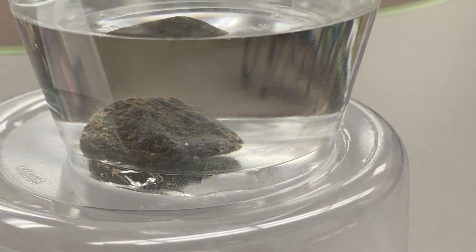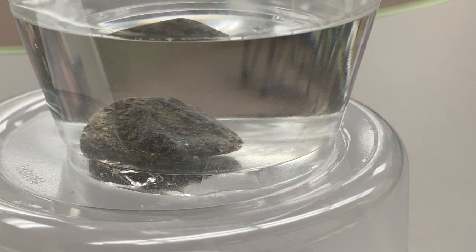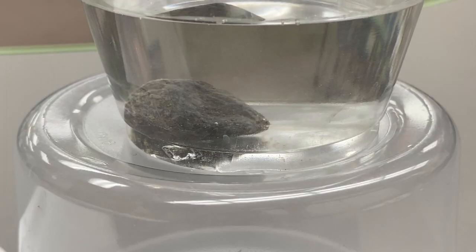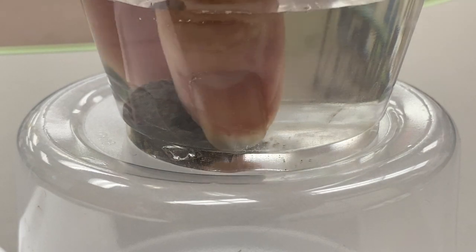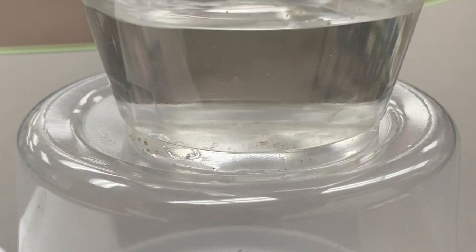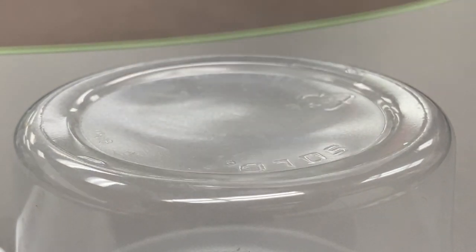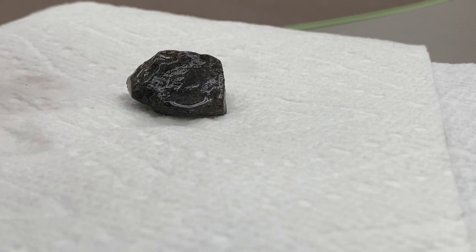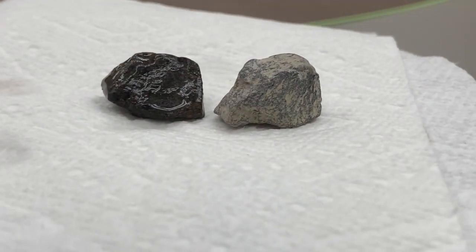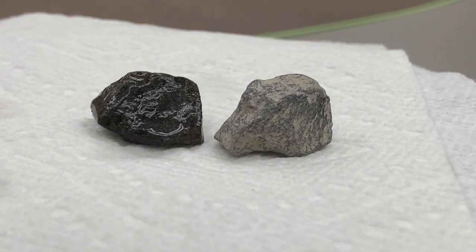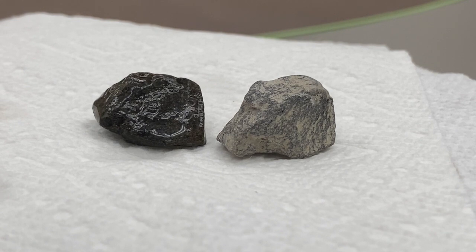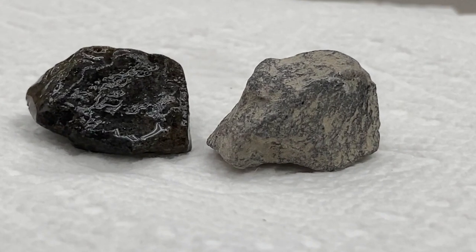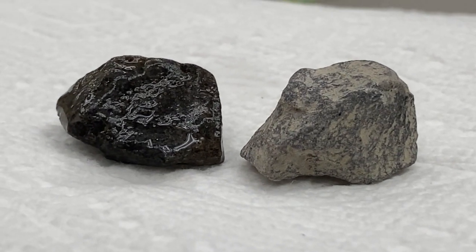I don't observe anything else happening to it. Now let's remove it from the water and place it on a paper towel. Looks very different than our dry rock now.